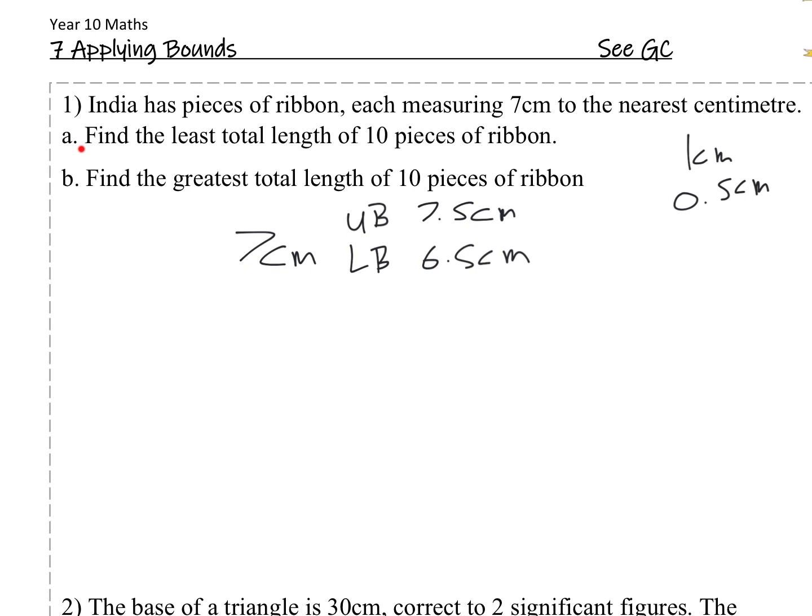So what are we looking to find out? We're looking to find out the least total length of 10 pieces of ribbon. If you have 10 pieces of ribbon, each piece could be as small as 6.5 or as big as 7.5. If we're trying to find the least total, we're trying to make the 10 pieces of ribbon as small as possible, we take each of the pieces to be 6.5 centimeters. So for part A, the least, we use the 6.5 centimeters measurement. We'd have 10 of those. That would tell us that the ribbons in total would have a length of 65 centimeters.